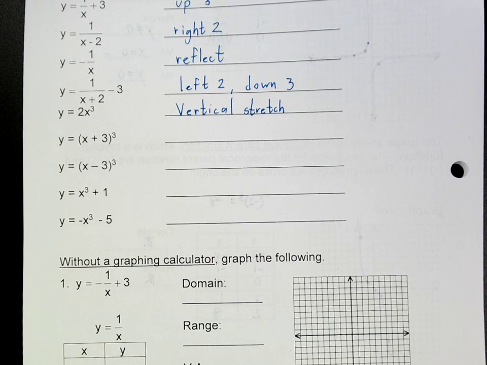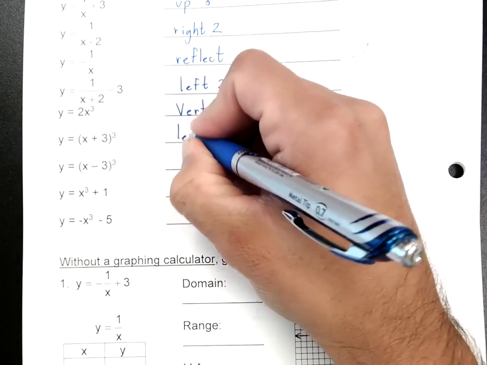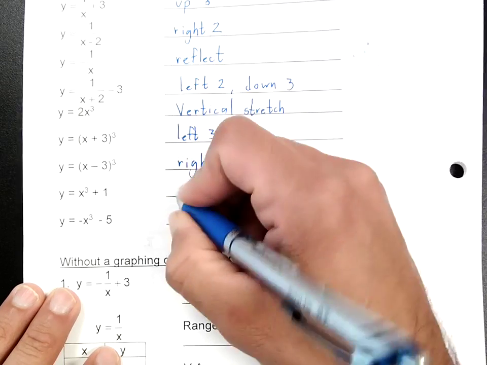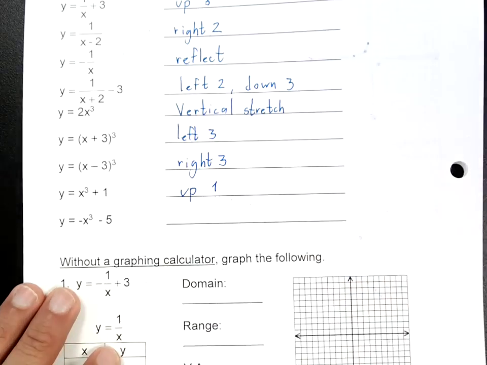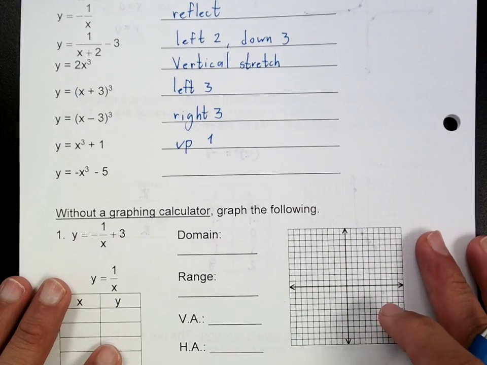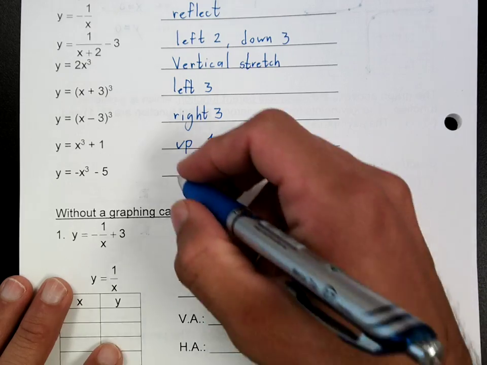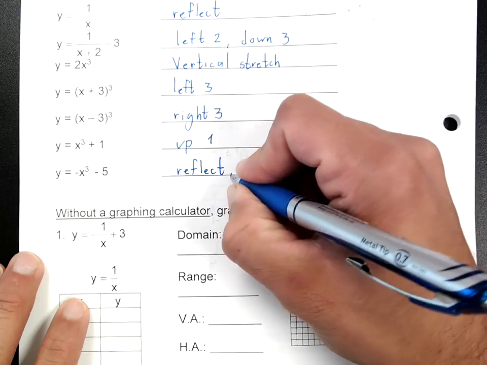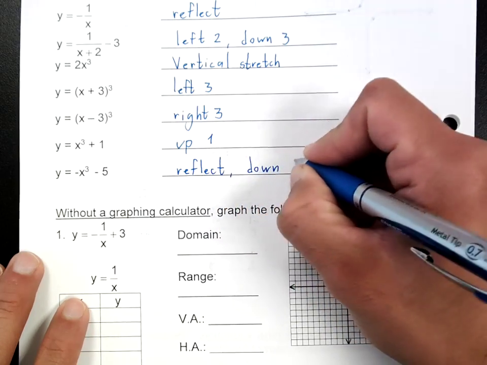What about this one right here? You would go to the left 3. Correct. Left 3. Now, you remember what that one looks like? All right, so it looks like this, and you're just moving it to the left. Sorry, to your left 3. So again, I'm just going to write left 3. This is right 3. This is up 1. Right, so I'm going through it kind of fast because you should know that by now. All right, that's going to be reflect. And then down 5. Okay?